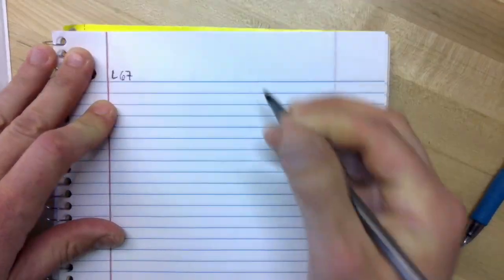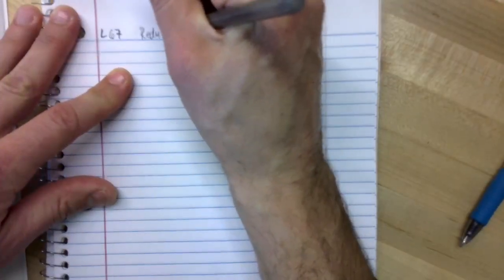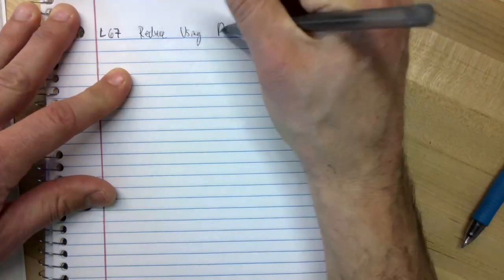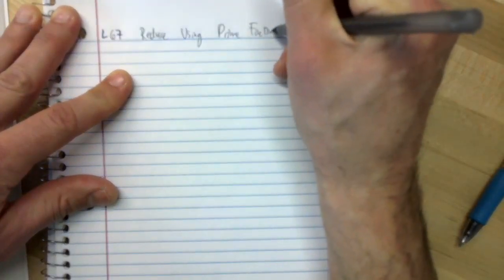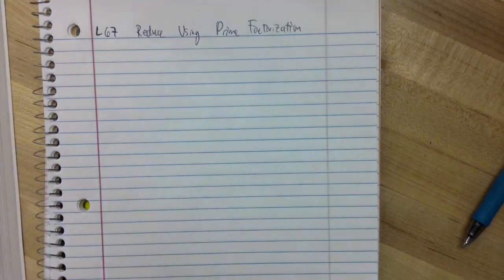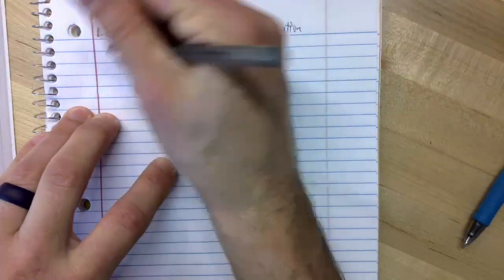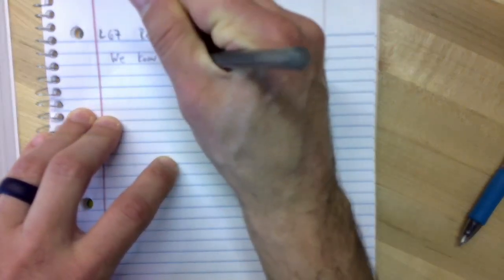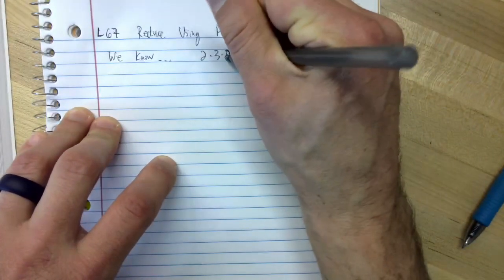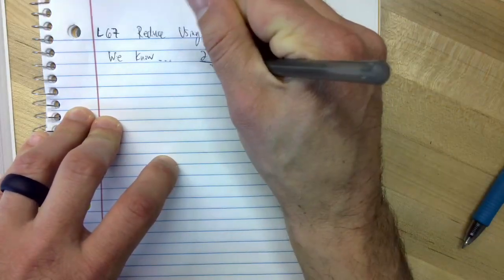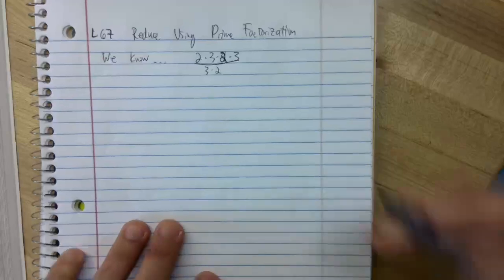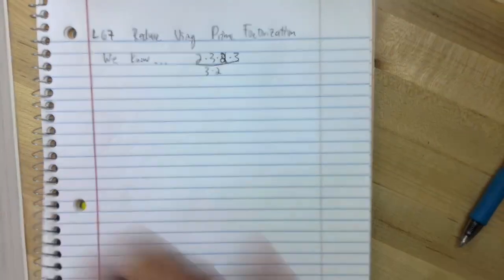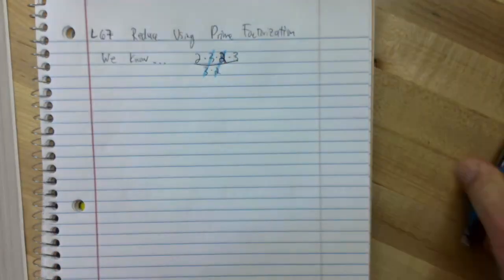Like 7 minutes. All right, so we're going to reduce using, wait for it, the prime factorization, okay? So we're combining lesson 65 with simplifying fractions, okay? So if we understand, let's just put it this way. We know, let's say we had 2 times 3 times, no, not 4. Let's times 2 again. It's supposed to be prime factorization, sir. We know that we're allowed to do this thing where you say the 3's would cancel and the 2's would cancel, and you'd be left with 6.